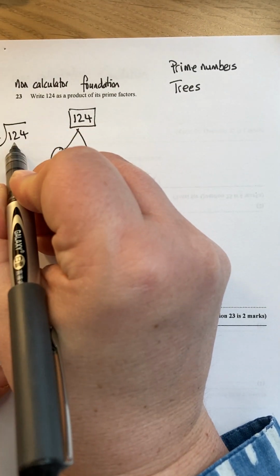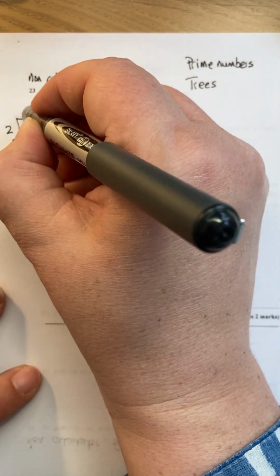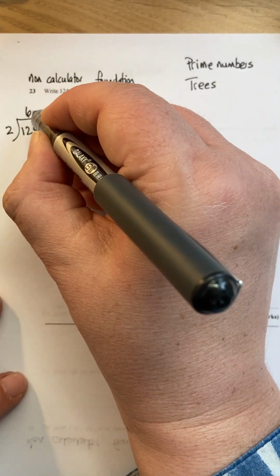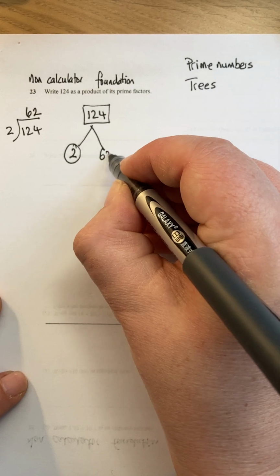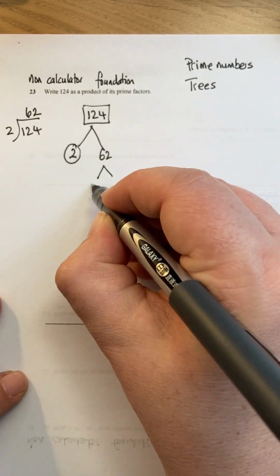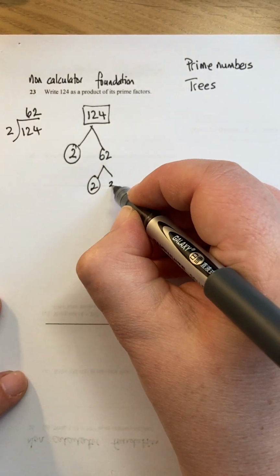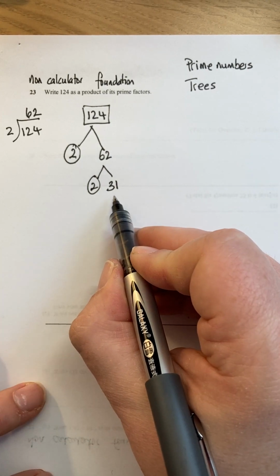How many 2's go into 1? 0. How many 2's go into 12? 6. How many 2's go into 4? 2. Not a prime number. And actually that is a prime number.